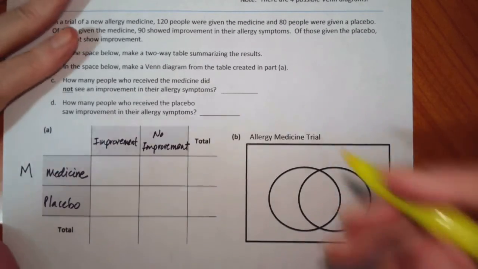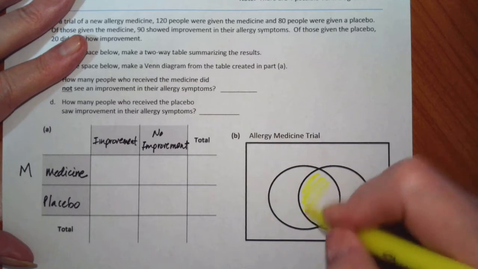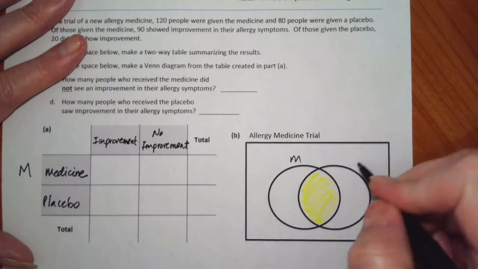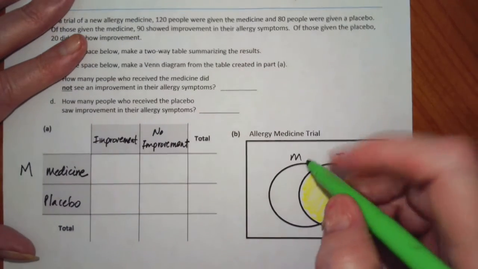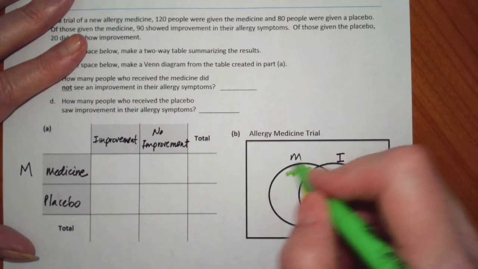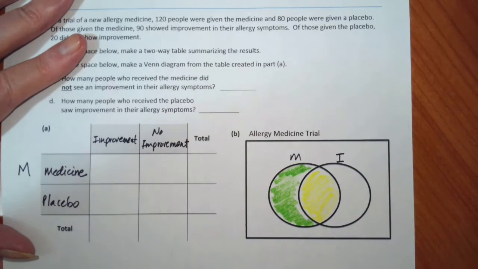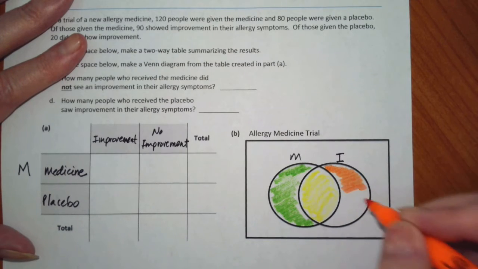So let's think about this. Once again, while I'm thinking, I'm going to do my coloring in thing. So this would be medicine and showed improvement. This would be given the medicine and no improvement. This one would be given the placebo and showed improvement.